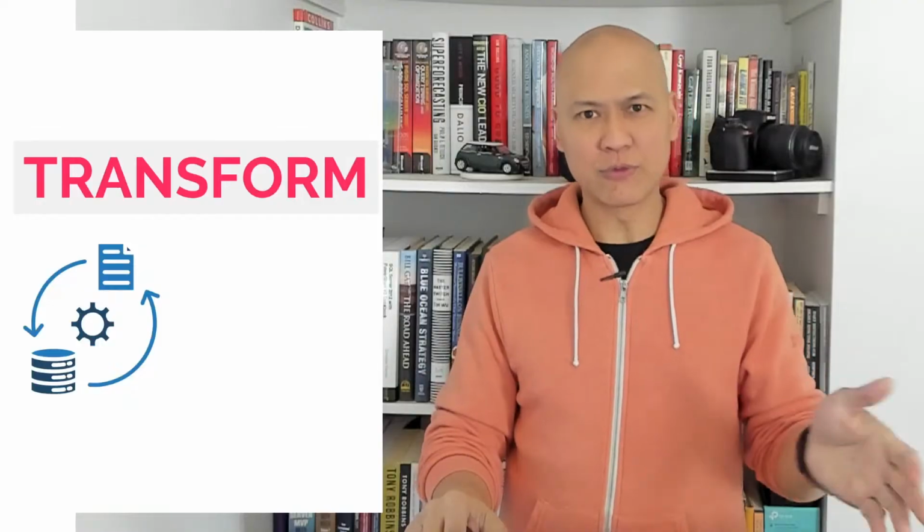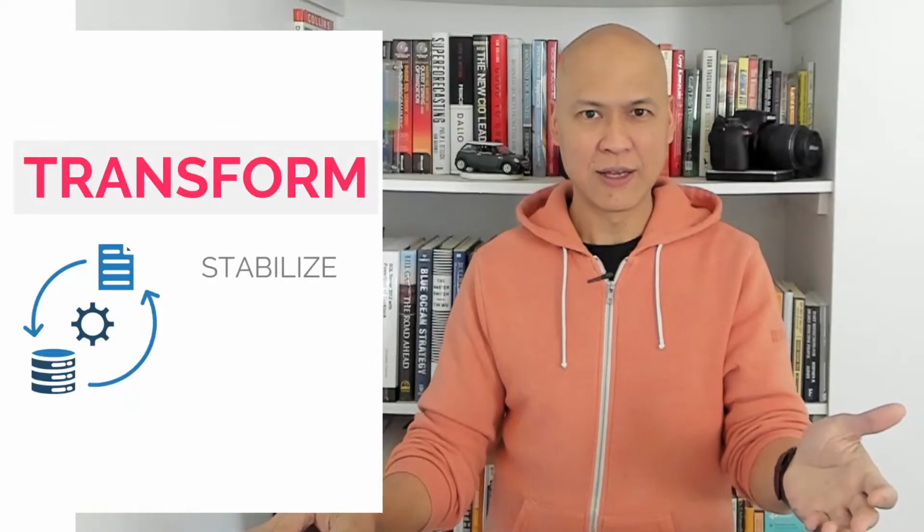I break the transformation down into 4 as well, because transformation does not happen overnight. It happens over a series of activities and events. I start off with stabilize. Stabilization means you've identified the risk based on the assessment. You've reduced the risk by tweaking the environment. You're successful with the results of that test by making those modifications. Now you apply it to other environments.